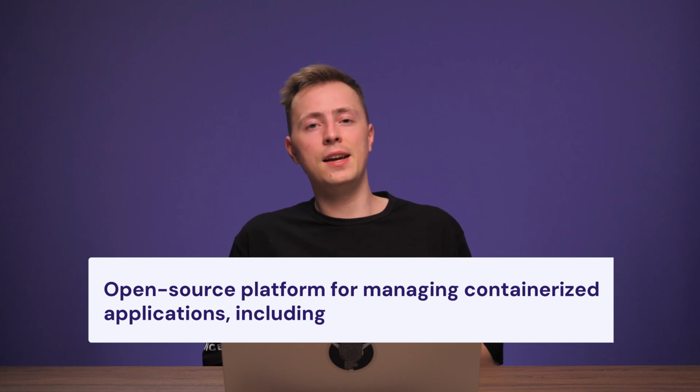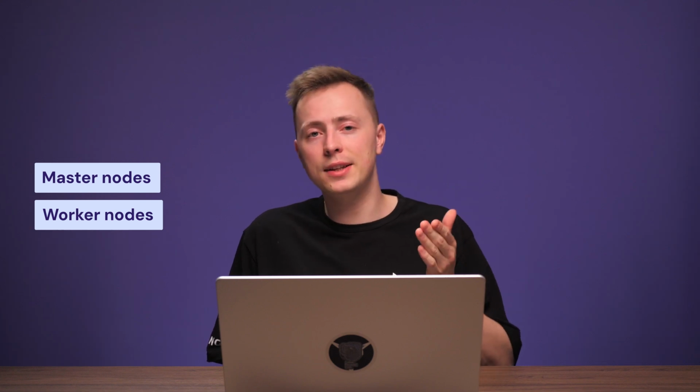Okay, so for the uninitiated, Kubernetes is an open source platform for managing containerized applications, including deployment and scaling. Now, that sounds a bit complicated, but basically it makes your applications run efficiently across a cluster of machines. Kubernetes does all of this through a central control plane and various core components. First, we have the nodes, which form the foundation of a Kubernetes cluster. These can be physical servers or virtual machines and come in two types. Master nodes manage the cluster, and worker nodes run the actual containers.